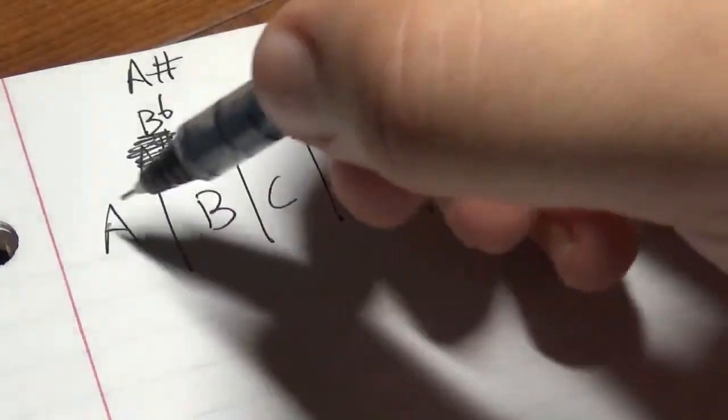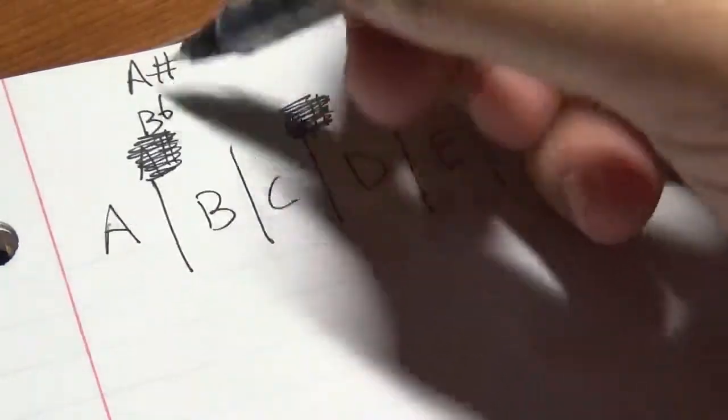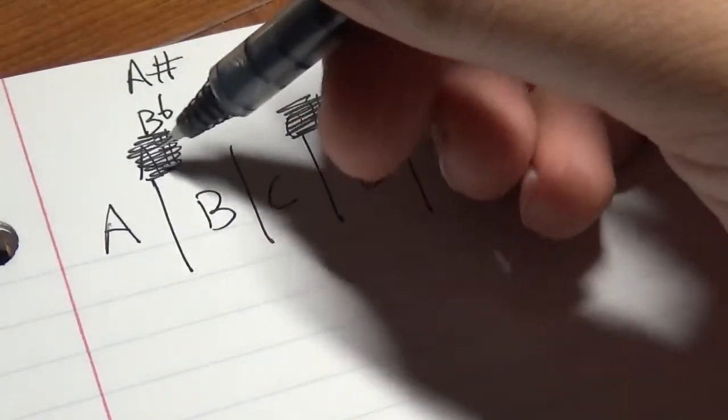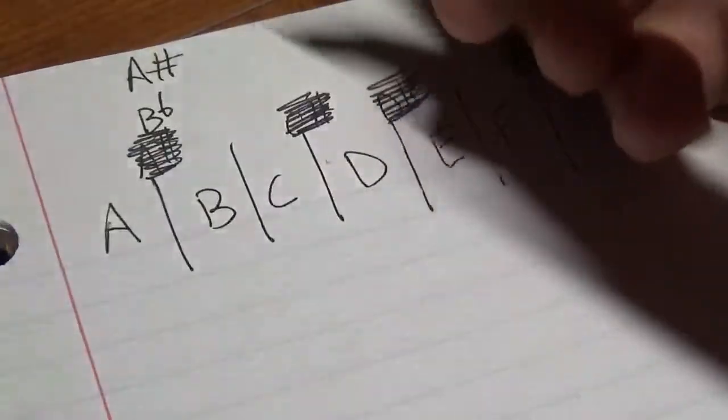So basically, if you were playing this A note right here, and you were going to this black key right here, you would call that an A sharp because you're going up in pitch. Now, if you were playing a B note and you're going back to this black key right here, you're going backwards in pitch, right? So it would be a B flat. Does that make sense? So that's how enharmonics work.